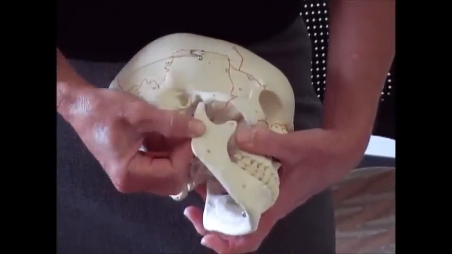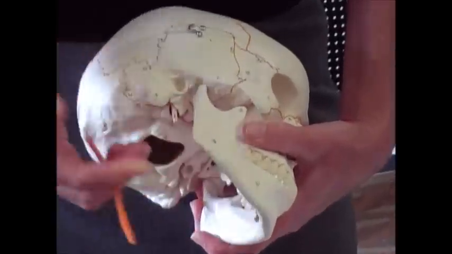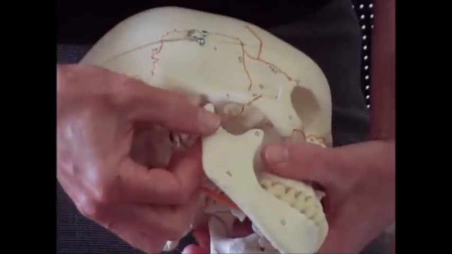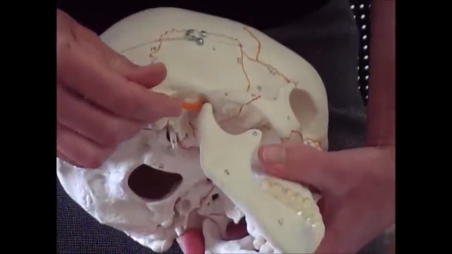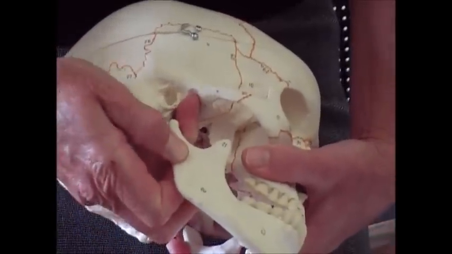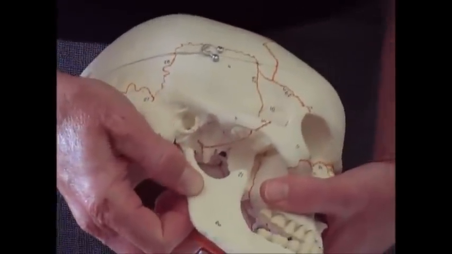That forms your temporomandibular joint. You've heard of people that have TMJ problems. Well, that's the joint right there that they're having problems with. That's the mandible, and that's the mandibular fossa right there. So that little pit right there is your mandibular fossa.